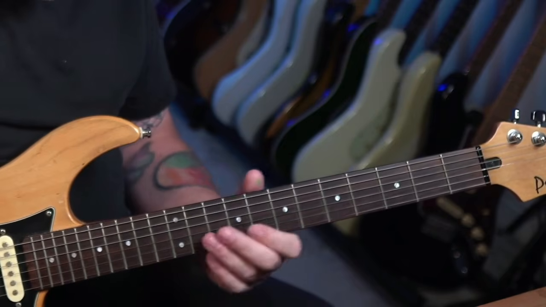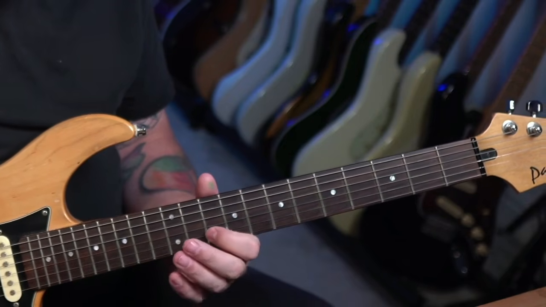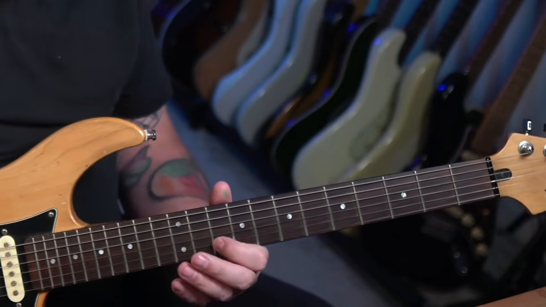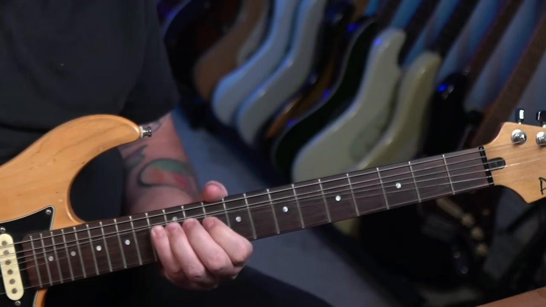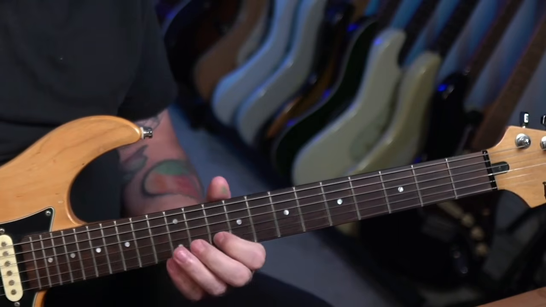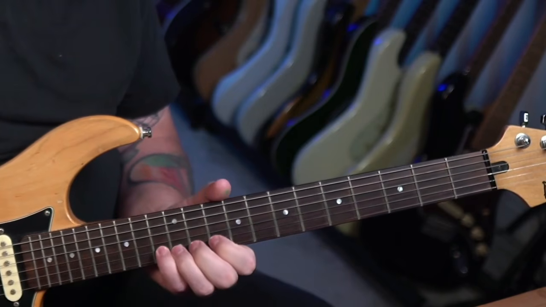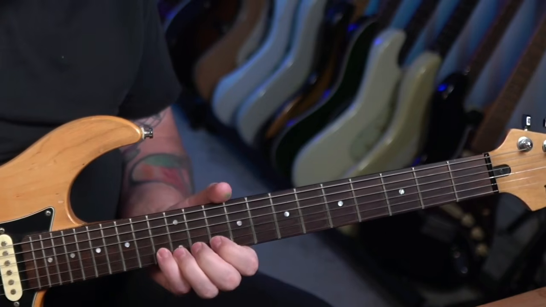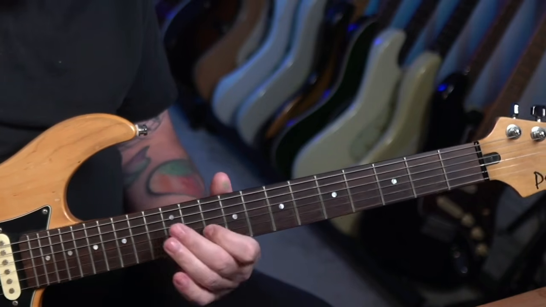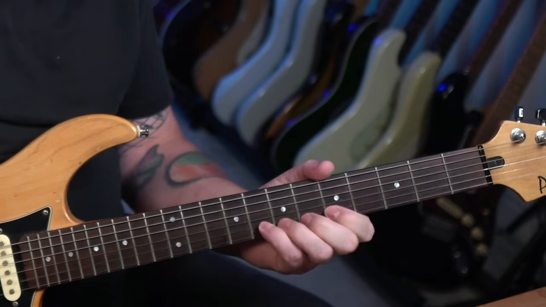Now it does change when we move through the patterns. Now I'm moving up into the big triangle that is in box 3. Now the cool thing I like about this one is wherever my pinky goes on this big triangle, I can bend that note up. And I can do it down here.